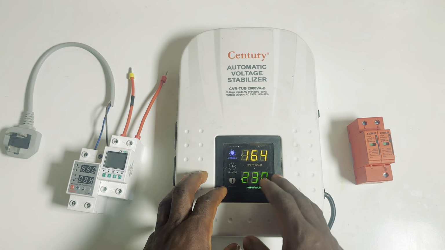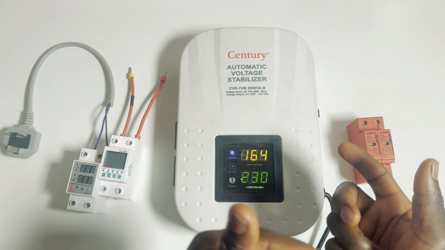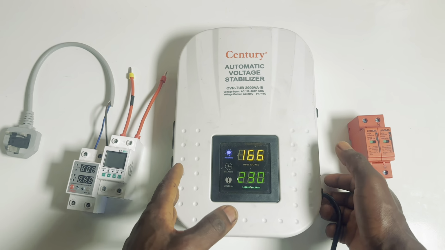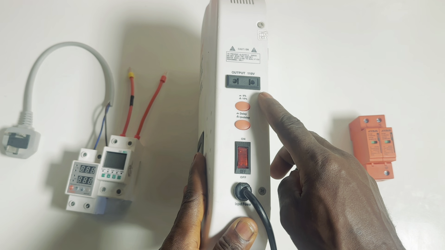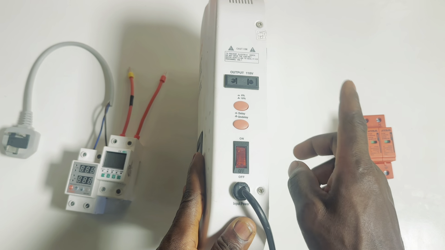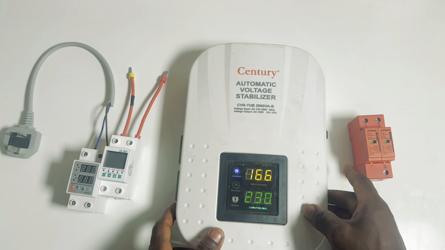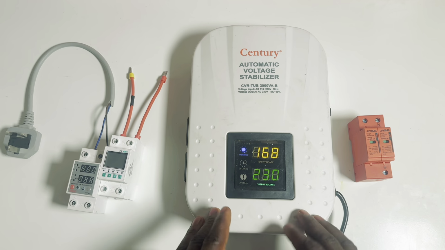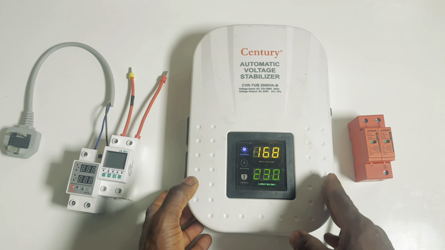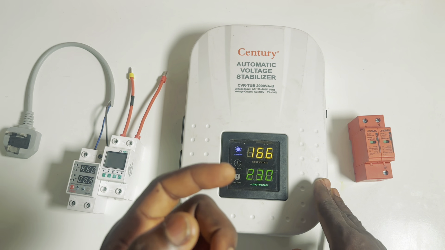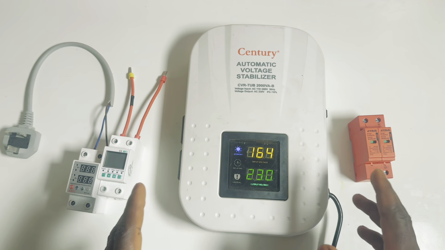But this one has another feature that I've not actually seen in some stabilizers. It has this 110 volts output. There are some devices that I've come across in my years of practice, and I noticed that if you give them 230 volts, those devices are going to spoil immediately.